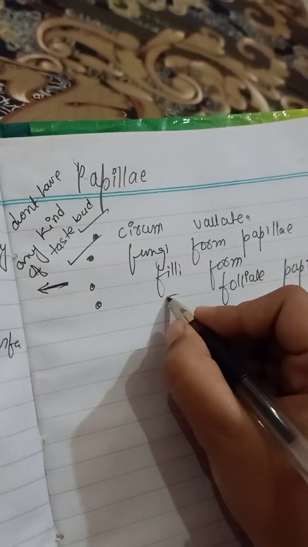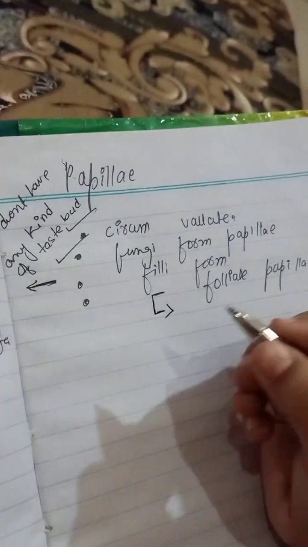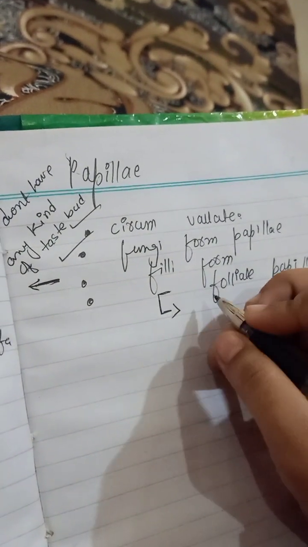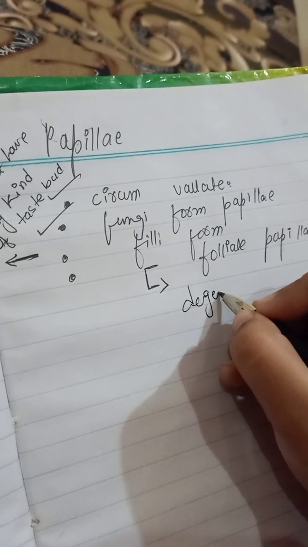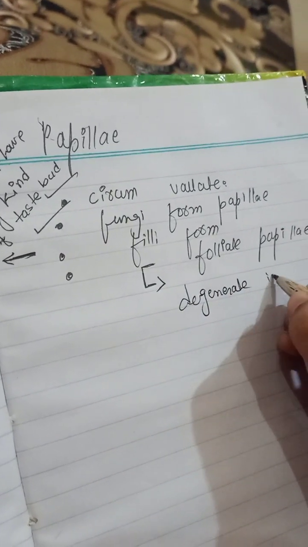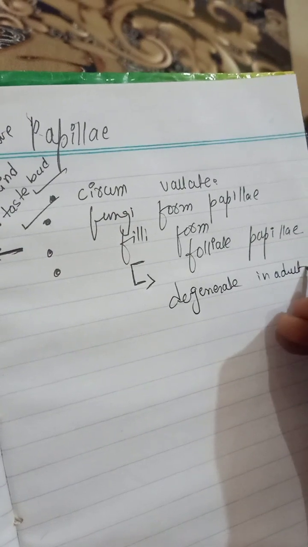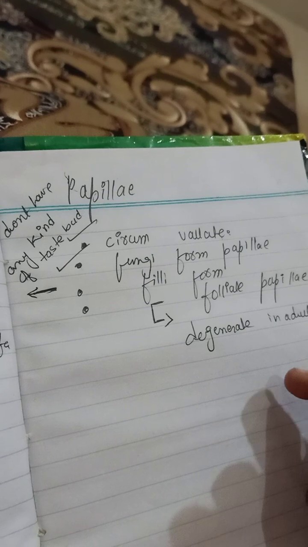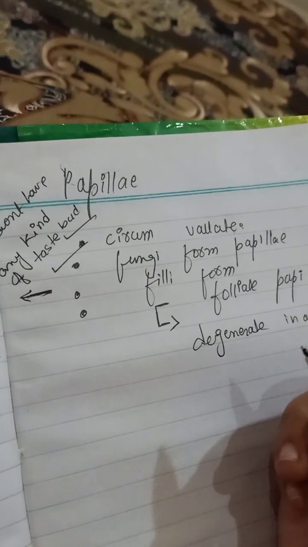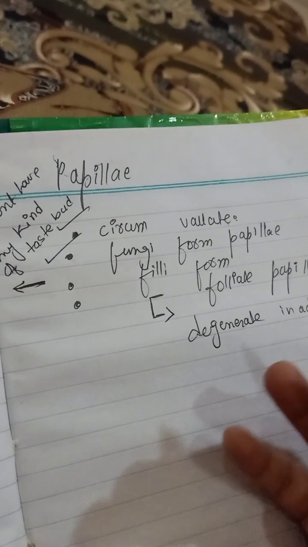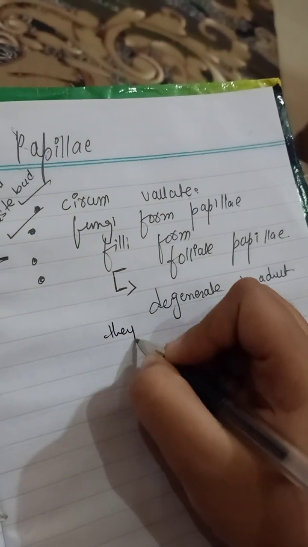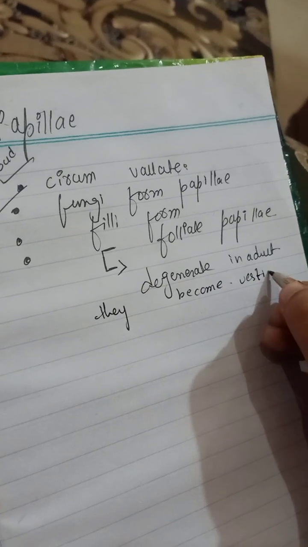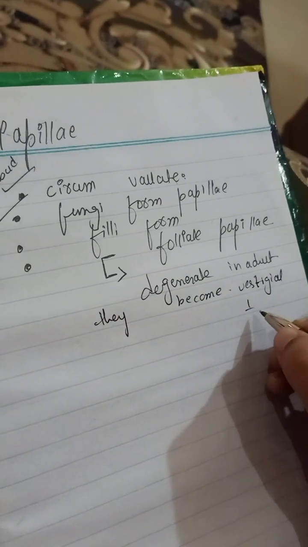And if you're talking about the foliate papillae, basically they degenerate in the adult. They are not present in the adult. Only these three are present. So they basically become vestigial. What does vestigial mean? Vestigial means that they have no function.